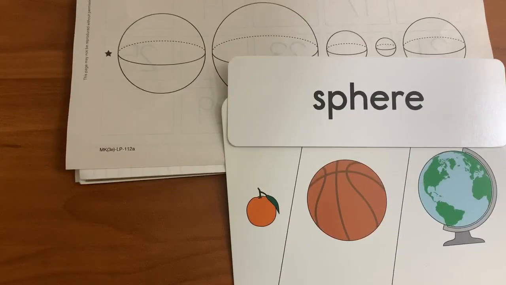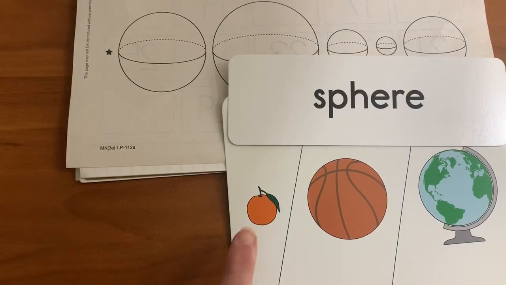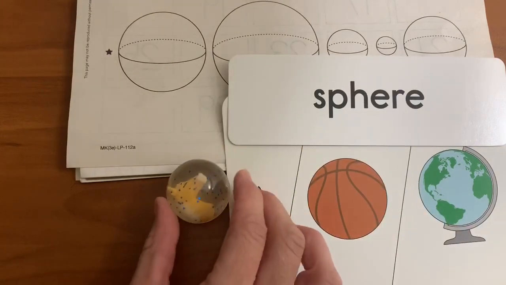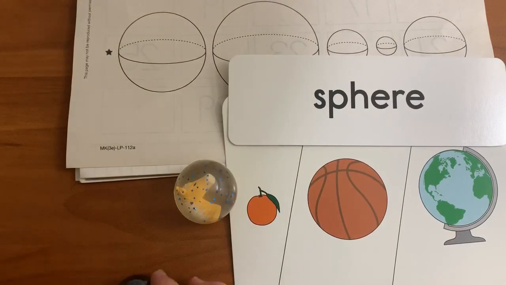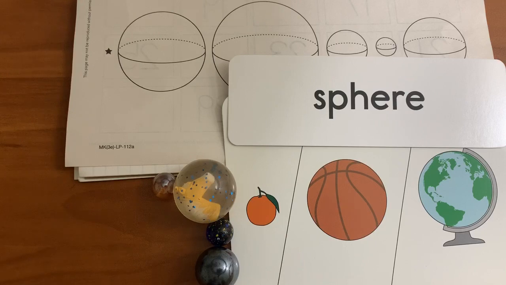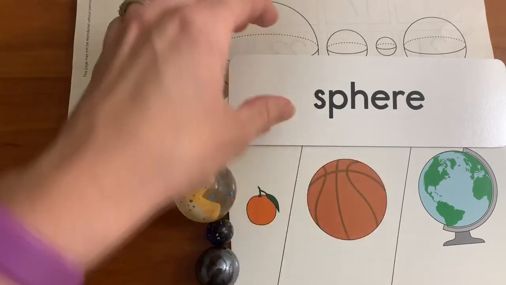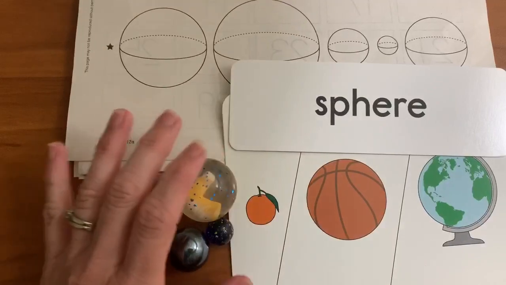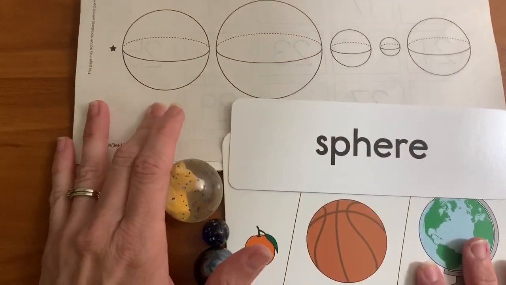Here on my little picture are some examples of spheres. We've got an orange, a basketball, and a globe. I have a bouncy ball and some marbles that I thought would just be another example of spheres for you. What the paperwork is asking us to do is to compare each of the spheres that they have.